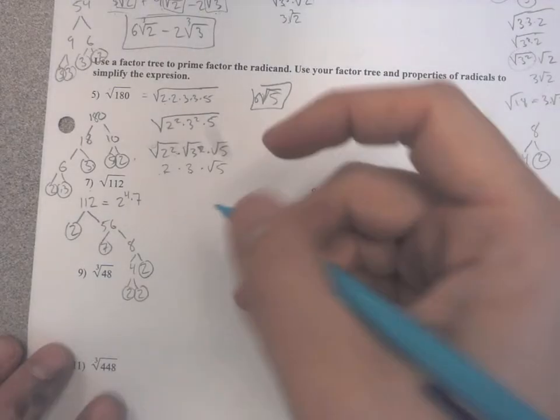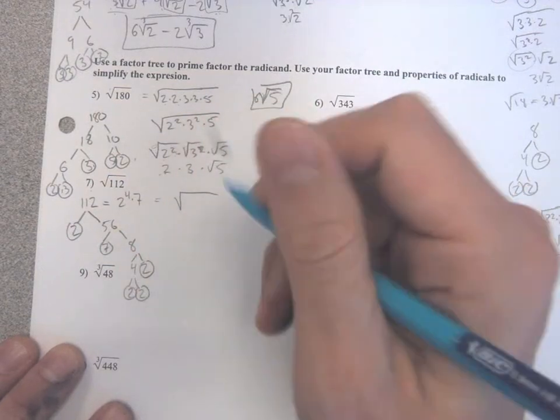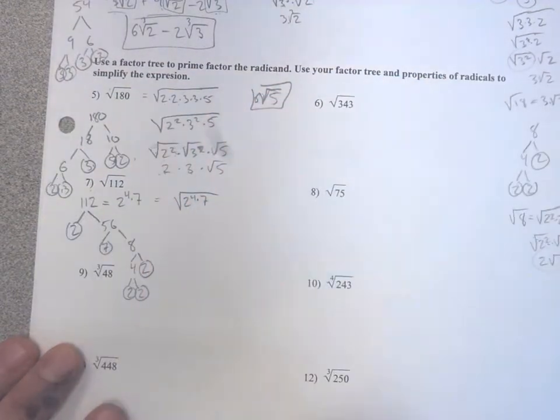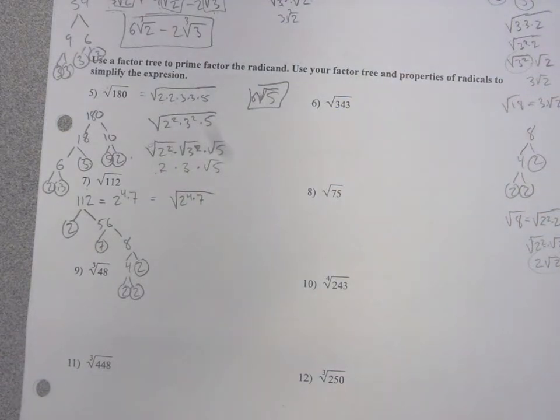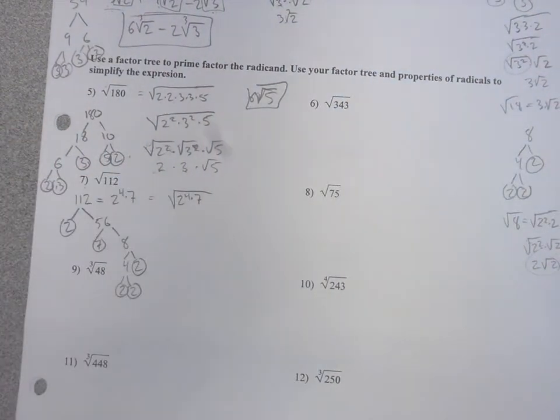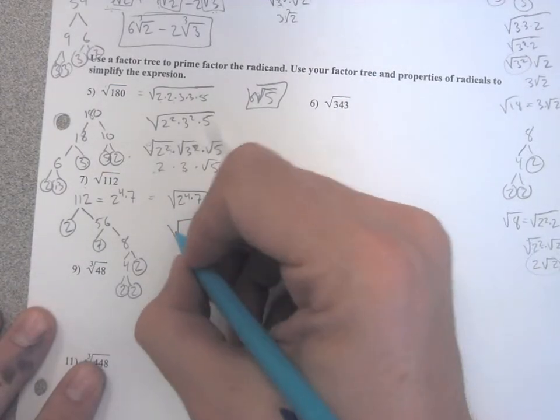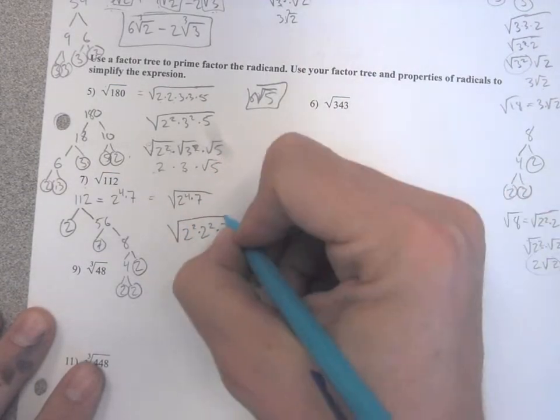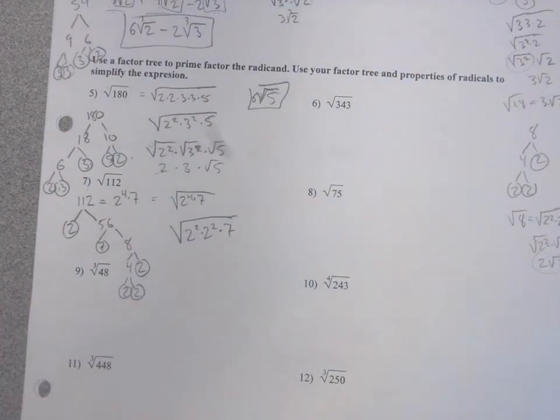It looks good. So when I take the square root of 112, it's the square root of 2 to the 4th times 7. Now remember, the idea here is that we're looking for powers of 2. Powers of 2 are undone by this square root. So I could rewrite this as 2 squared times 2 squared times 7. So now I have those squares, right? I just split 2 to the 4th up into 2 squared and 2 squared.